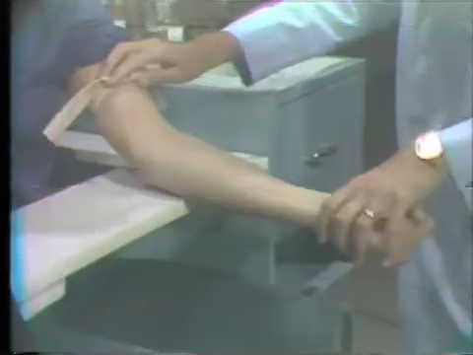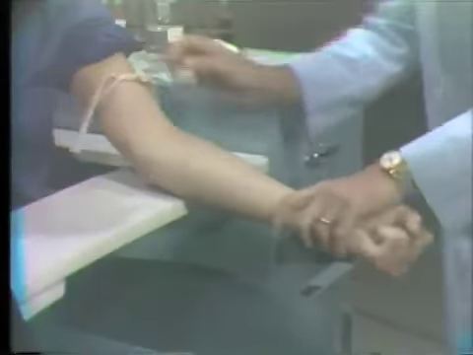Coming to the patient now, proper application of the tourniquet. Again, your finger between the patient's arm and the tourniquet. Tight placement of the tourniquet. Have the patient make a tight fist. Pump 2 or 3 times. And then we'll notice the vessel is rising up.